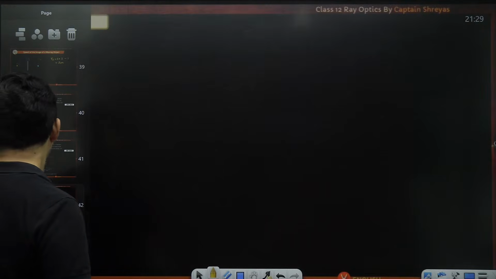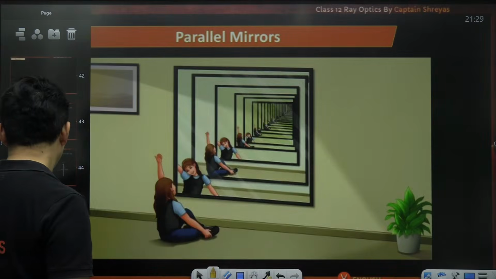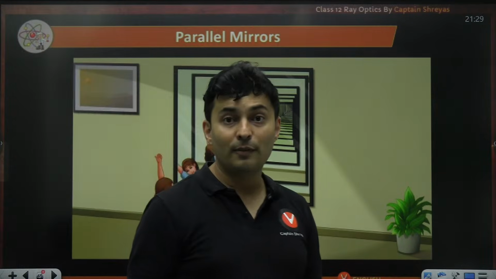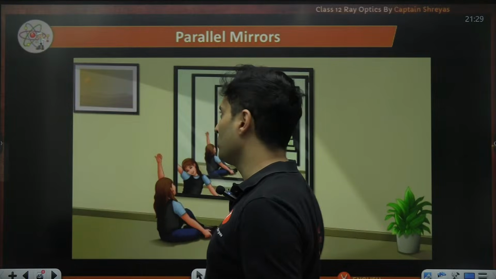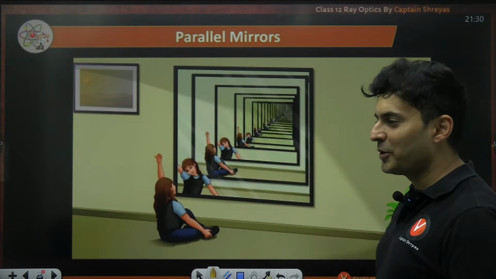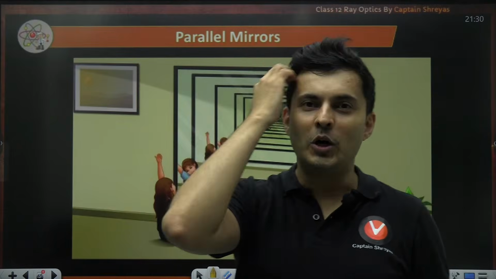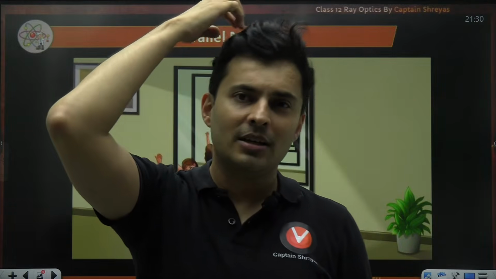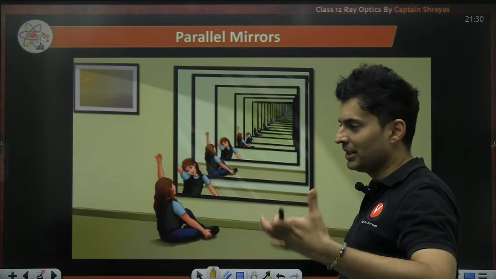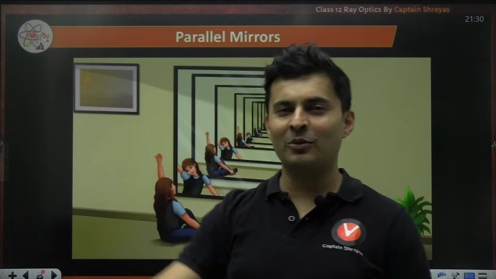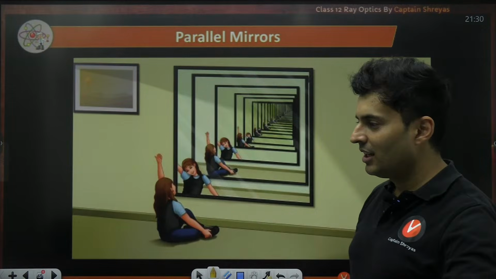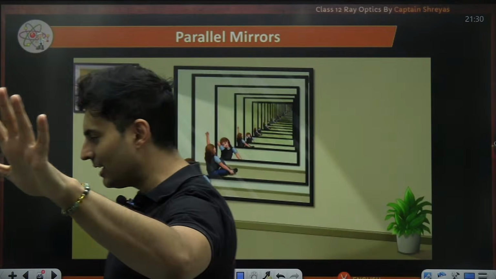Okay. Now let's look at the next concept, which is the concept of parallel mirrors and multiple mirrors, and then we'll go to inclined mirrors also. You might have faced this scenario when you are at a saloon or maybe in a changing room in a cloth shop, or you're going to buy some dress or shirt or whatever, and you are trying it out, and there is a mirror in the front, there is a mirror at the back, and you see multiple images of yours. Have you seen this? How many of you have seen this yourself? Tell me in the chat box.